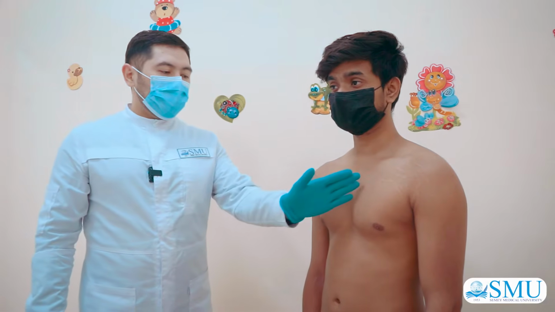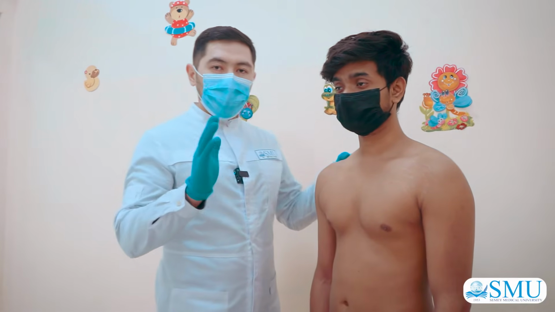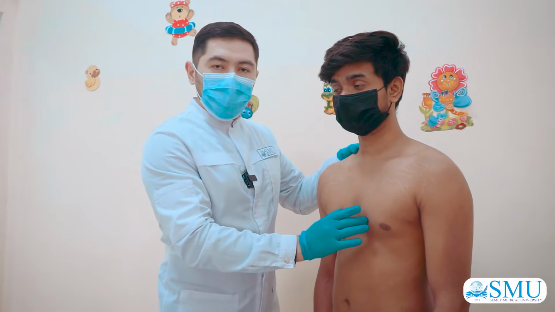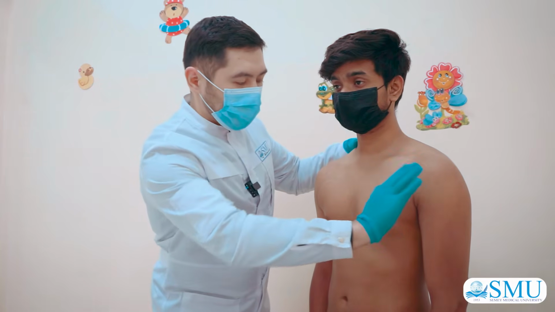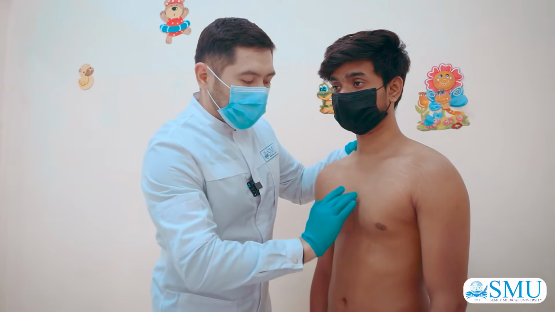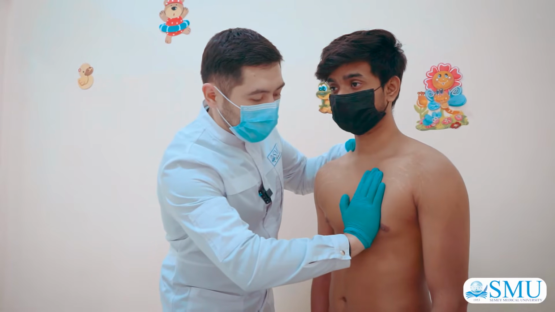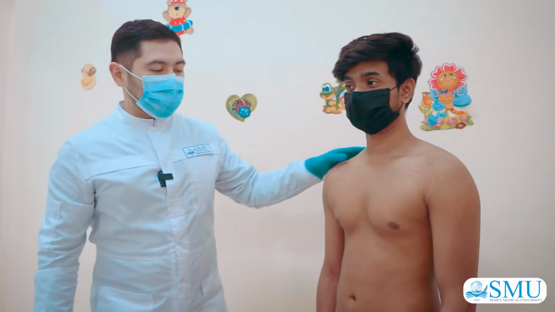Next one, cardiac impulse. Firstly, we must put our palm in the region of the sternum, 1 centimeter from the left side at the level of the first intercostal space, and determine.